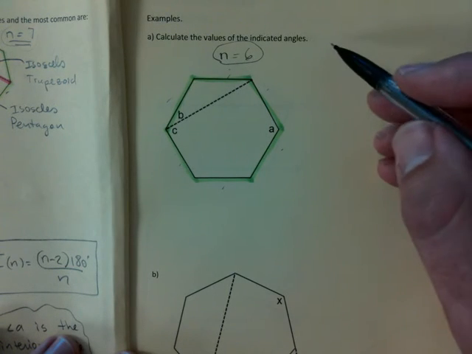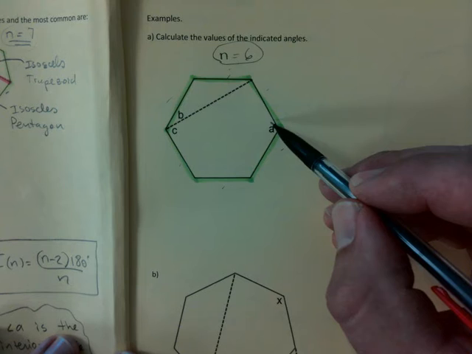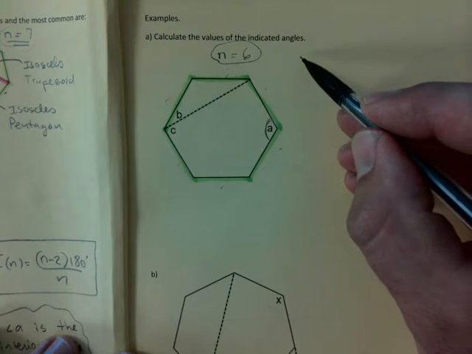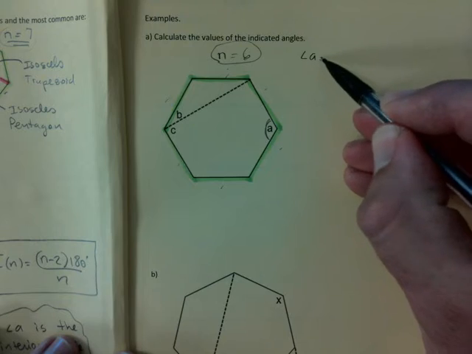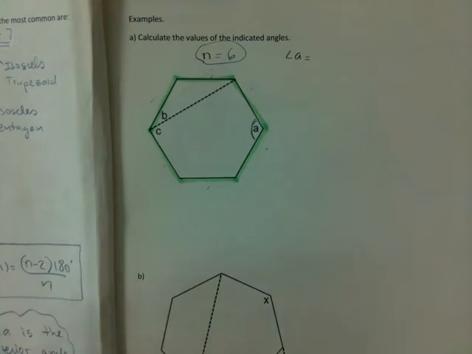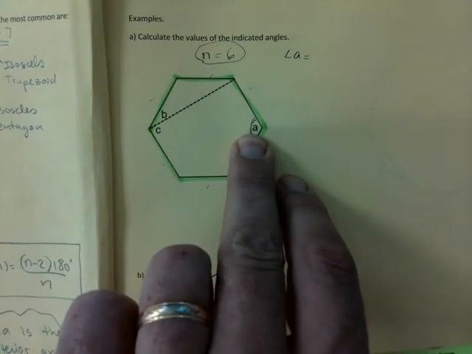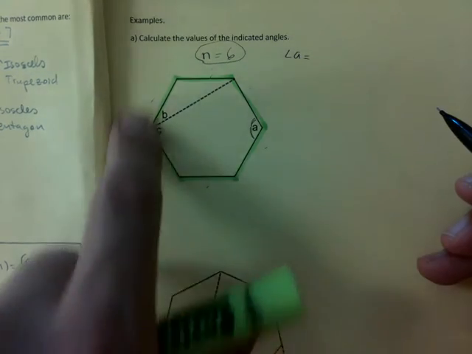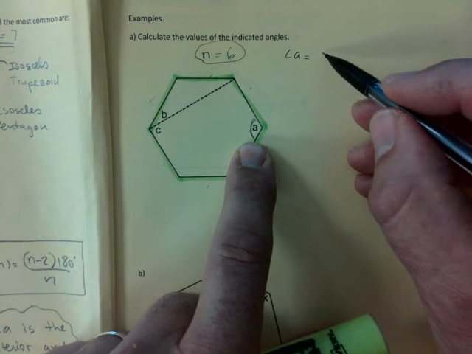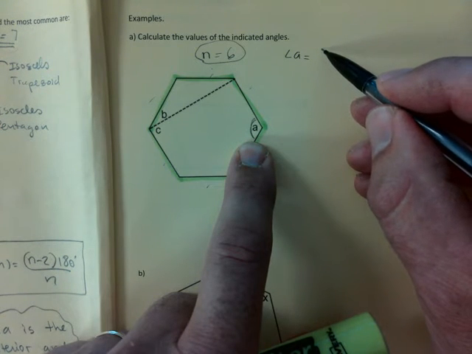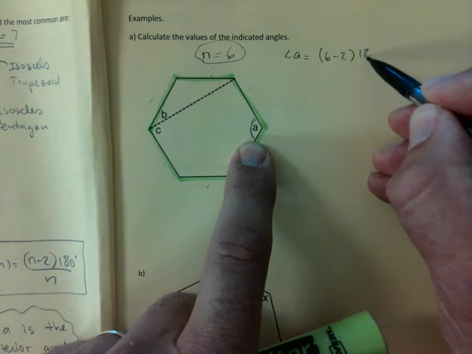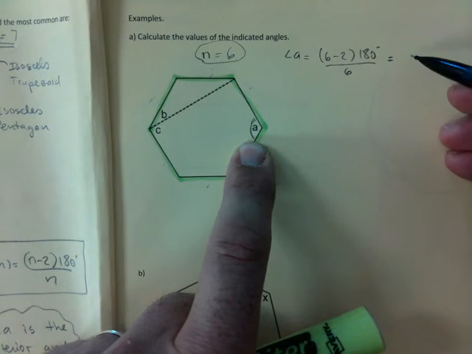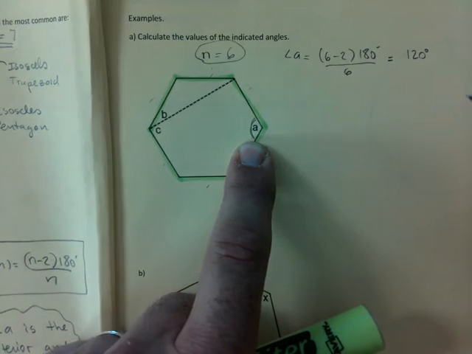The first thing I'm going to do is figure out angle A here. Angle A is what? What does it happen to be in this case? It's actually the interior angle of this main polygon. So in fact, you would just go 6 minus 2 times 180 divided by 6, and that's just 120 degrees.